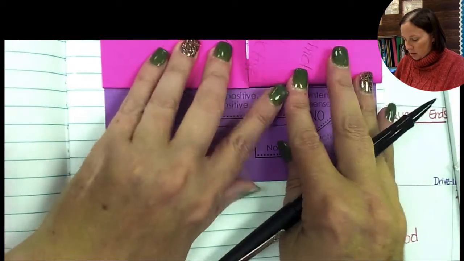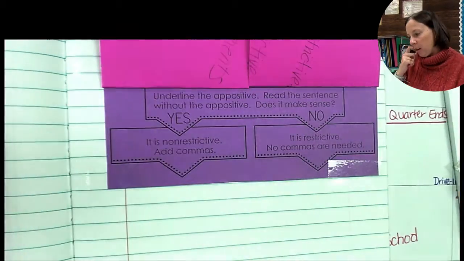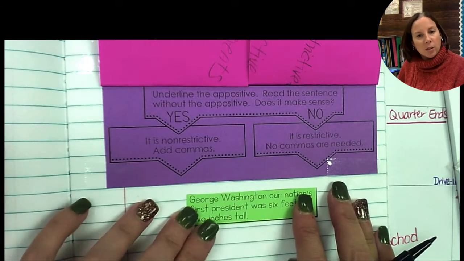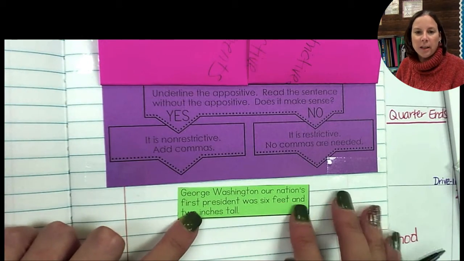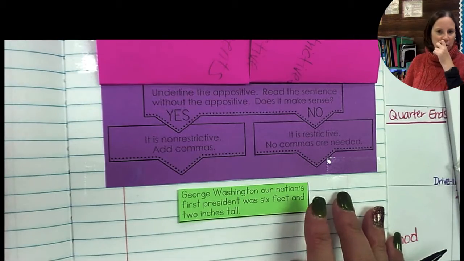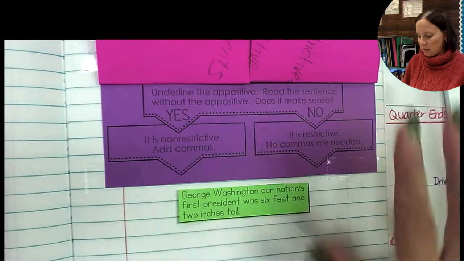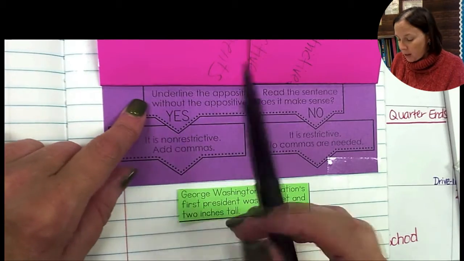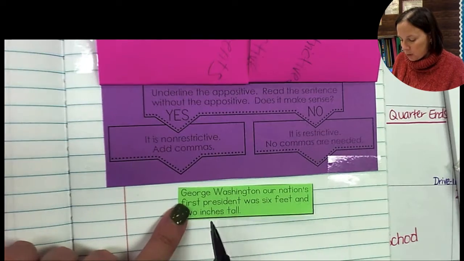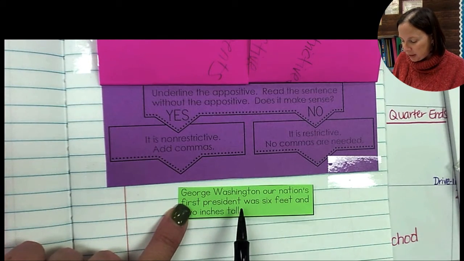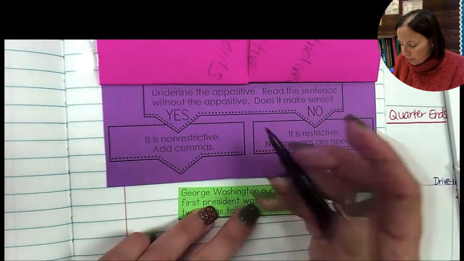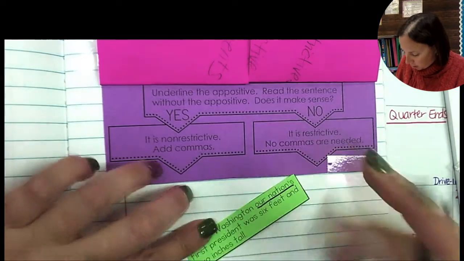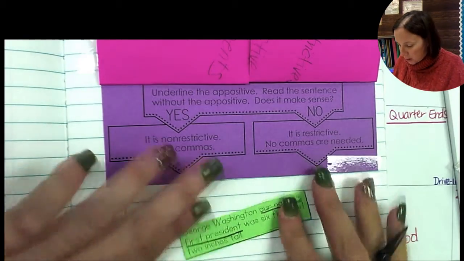We are going to walk through a couple of these. We're going to look at this first one. Look at the one that says, George Washington, our nation's first president, was 6 feet 2 inches tall. I need you guys to grab that one for me. Here's what we've got to do. We're going to follow the steps. It says, underline the appositive. George Washington is being renamed, our nation's first president. So I've underlined it.